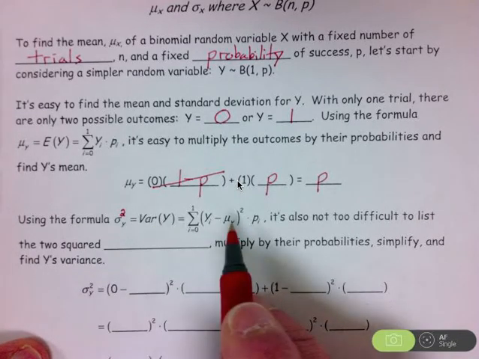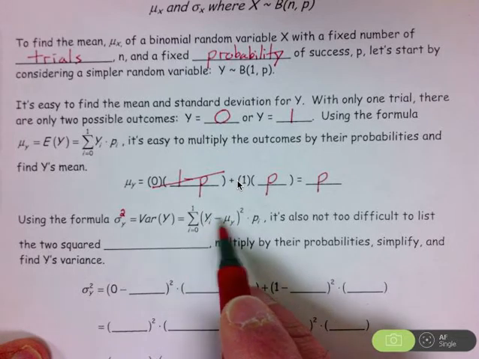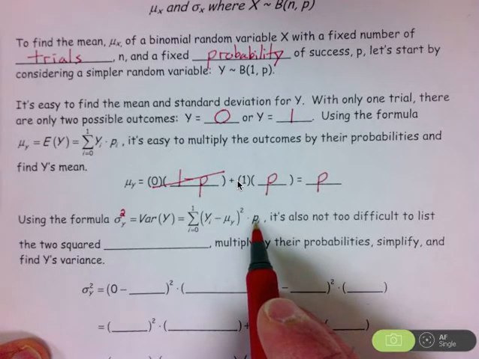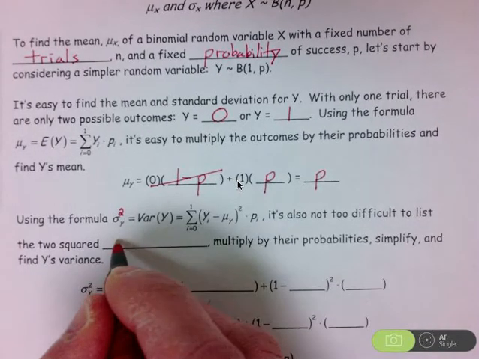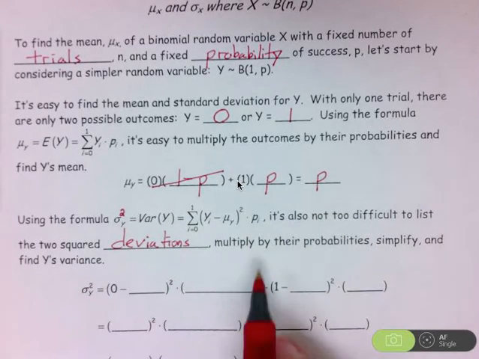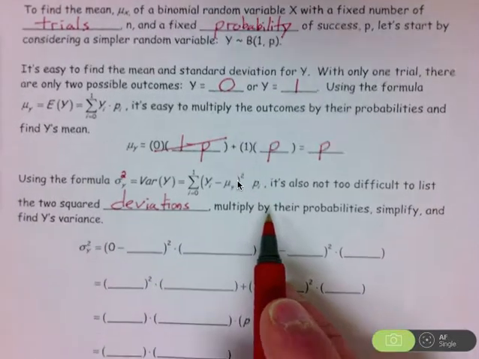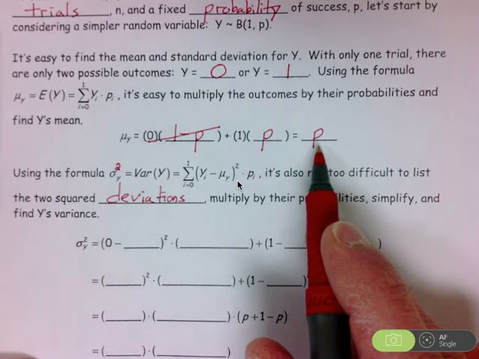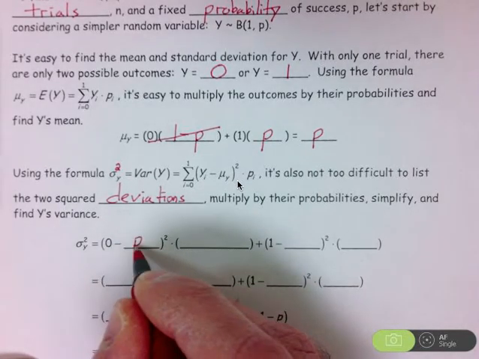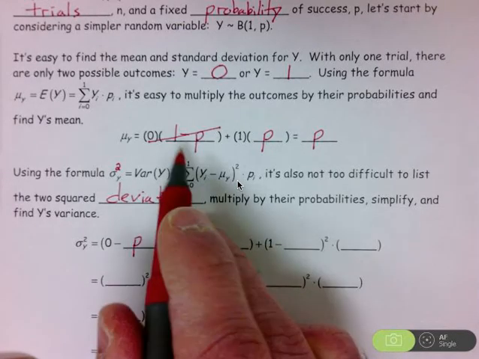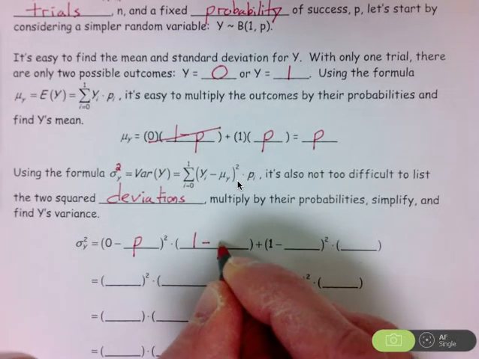The variance of y: we take every outcome, subtract the mean, that's a deviation. We'll square that, and we'll weight each of those squared deviations by their probabilities and add them up. There are two squared deviations that we need to consider, and we're going to multiply by their probabilities. Here we go. The first possible number of successes is 0. The mean number of successes is p. So I need to take 0 minus p, square it, and multiply by the probability of 0 successes. That probability was up here, 1 minus p. That's the probability of failure.